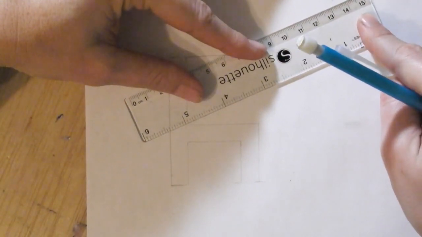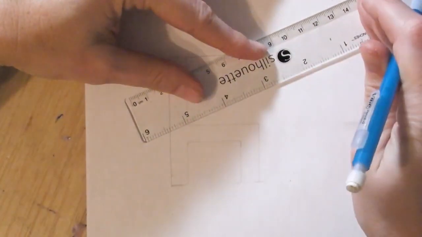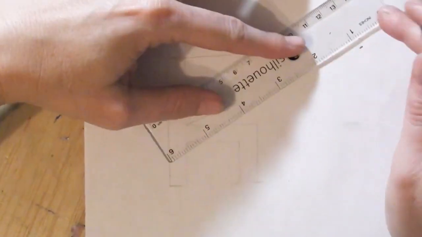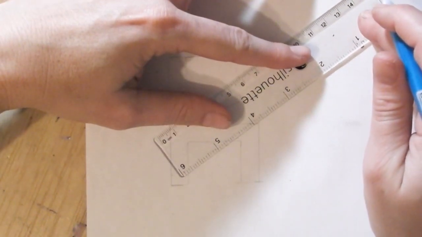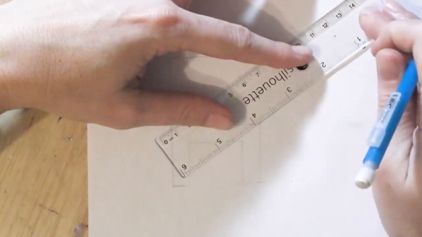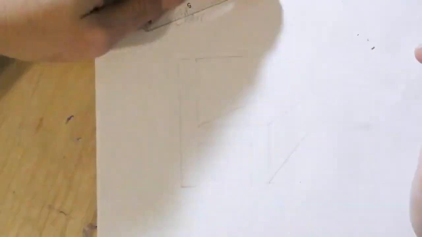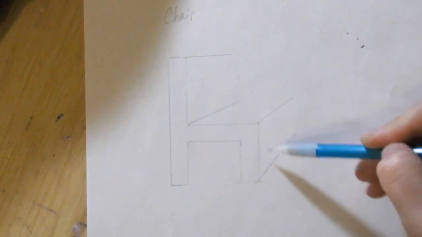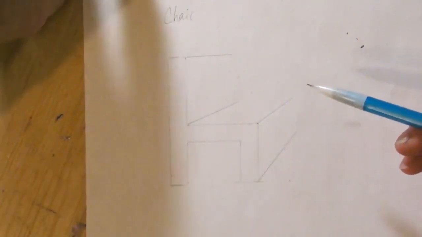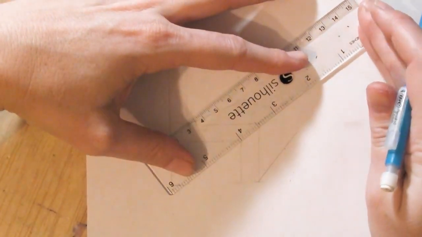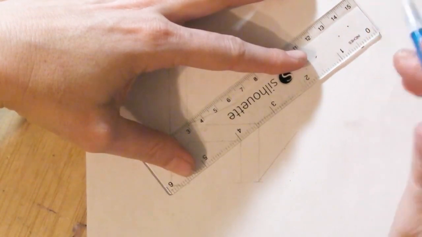Now I'm not drawing my line all the way down, but if I did, it would meet the vanishing point. I'm cutting it short just so I won't have so much to erase afterwards. Taking each corner of the chair to the vanishing point, and then again, just like I did with my boxes, I'm going to take the parallel lines of the object and repeat it.